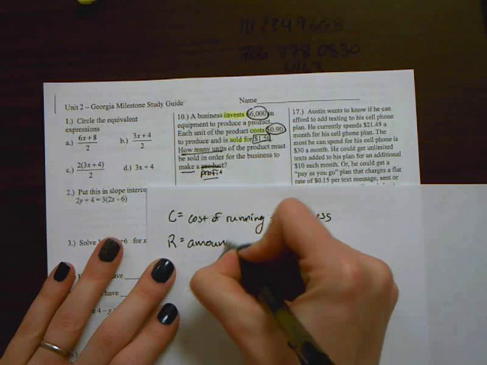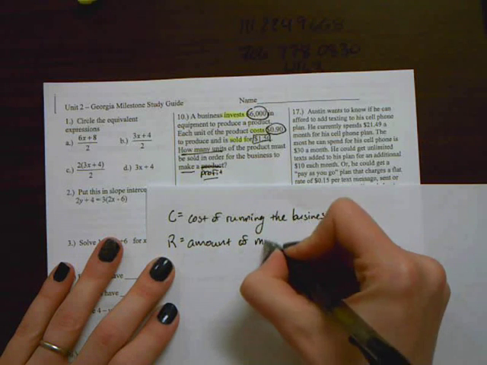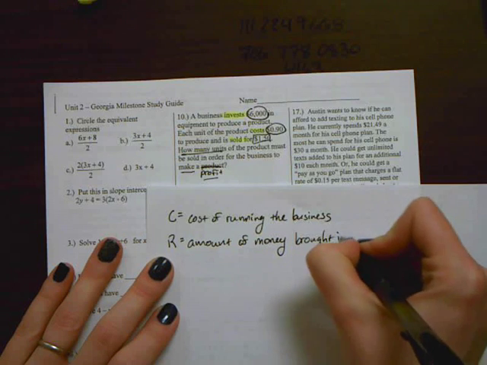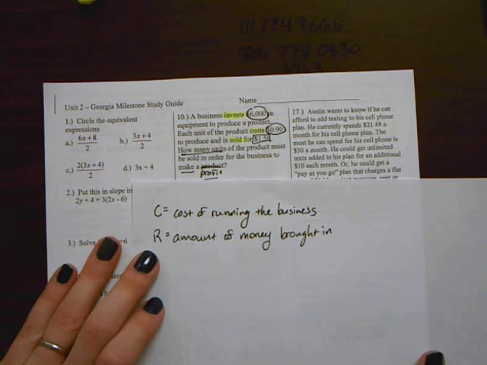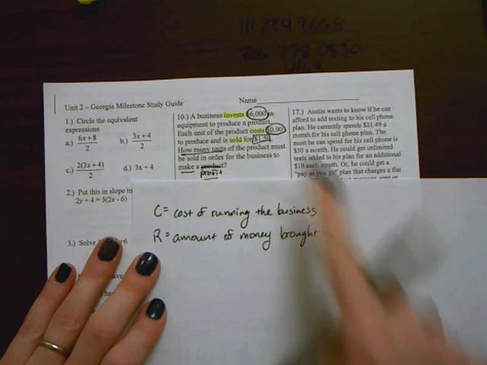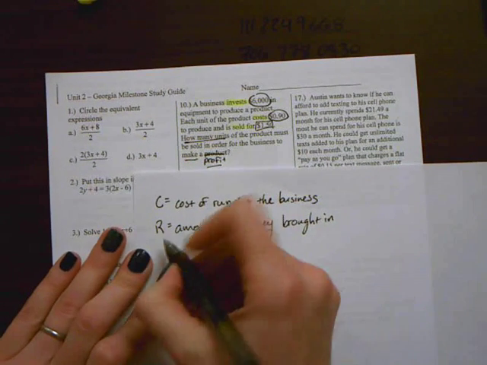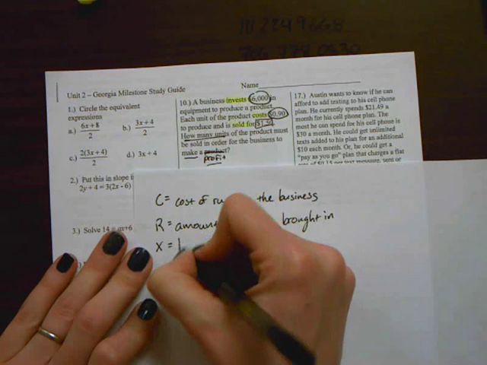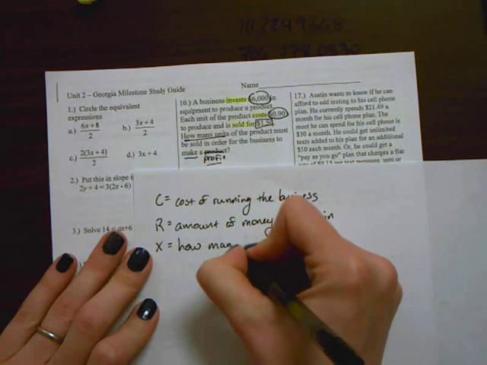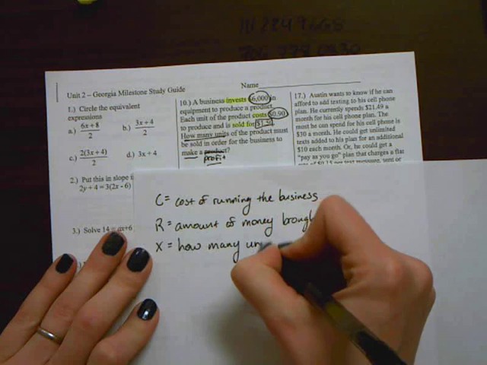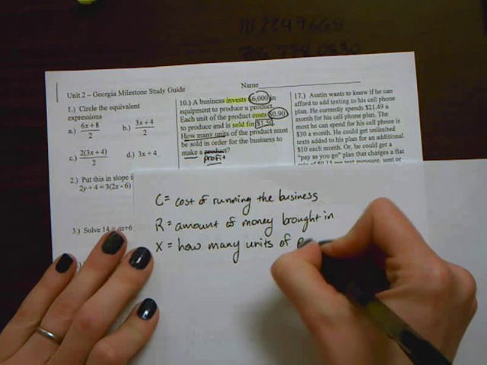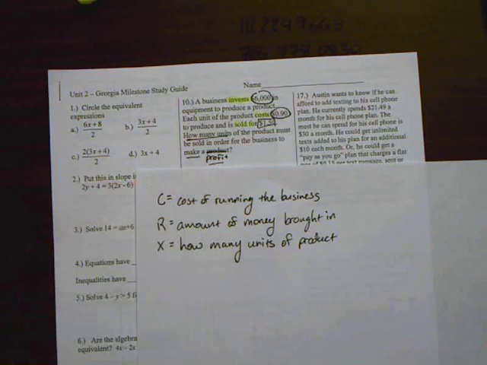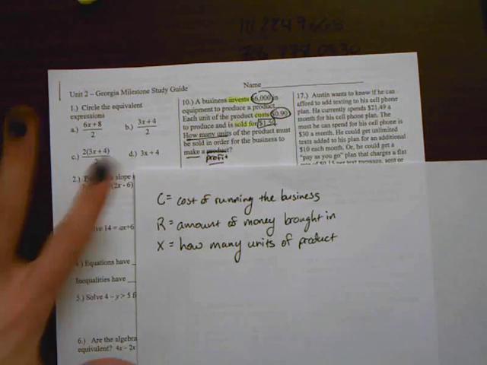So that's the amount of money that's brought into the business. Okay, that's going to come probably primarily from selling things. And then the last thing I don't know, we're just going to define to be X, and that is how many units am I actually going to be selling? How many units of product? And that's probably what we're really looking for in this problem, since the question is asking how many units of product.